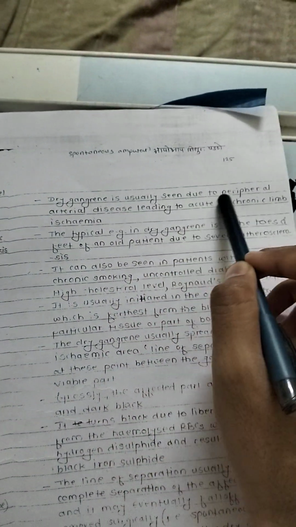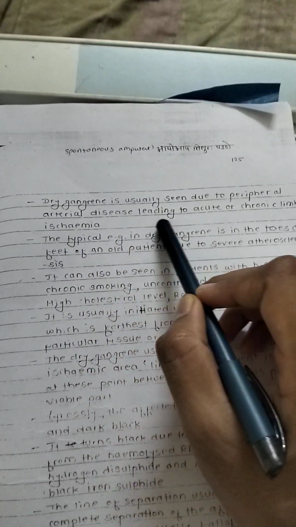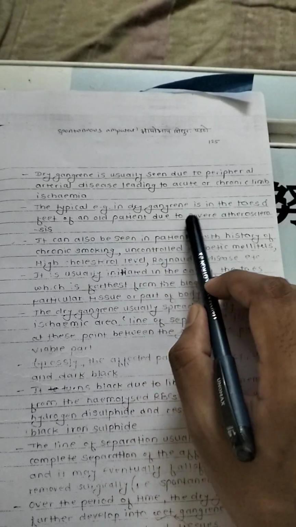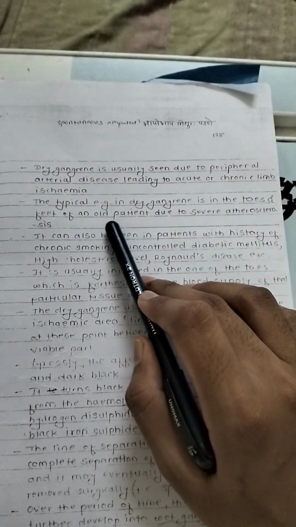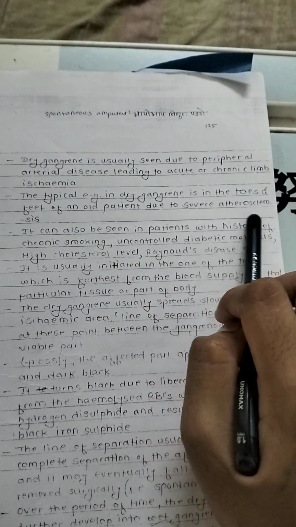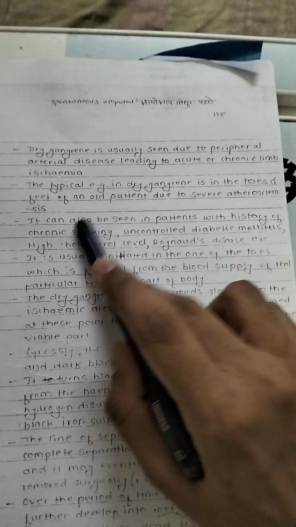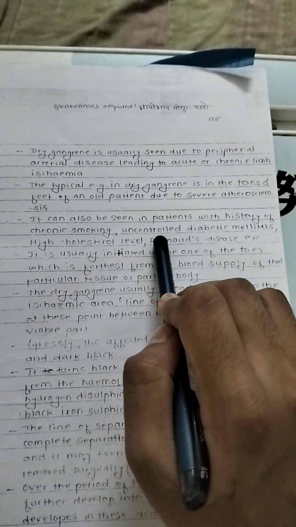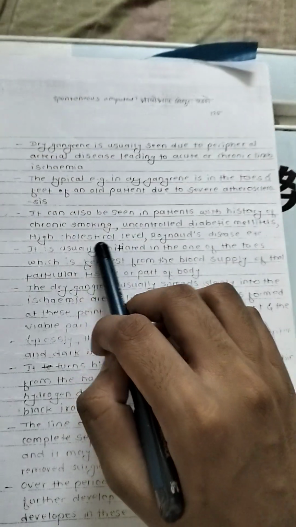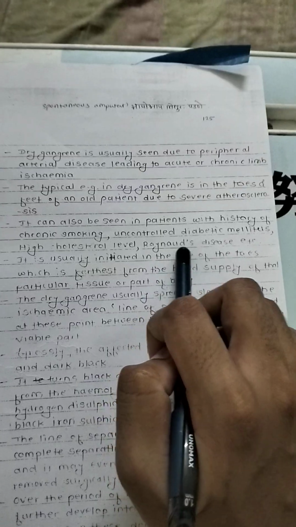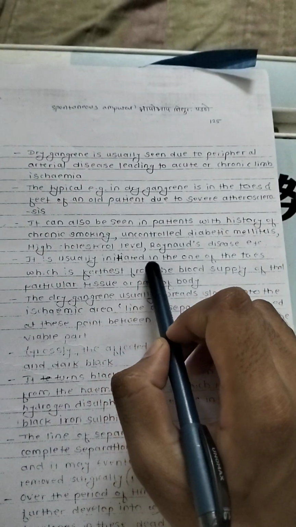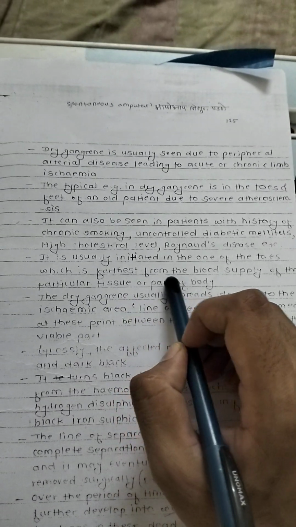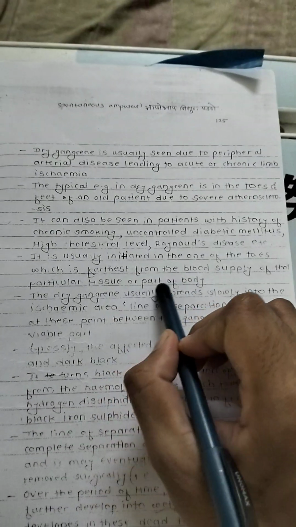Dry gangrene is usually seen due to peripheral arterial disease leading to acute or chronic limb ischemia. The typical dry gangrene is of the toes and feet of an old patient due to severe atherosclerosis. It can also be seen in patients with a history of chronic smoking, uncontrolled diabetes mellitus, high cholesterol level, renal disease, etc. It usually starts in one of the toes, which is farthest from the blood supply of that particular tissue or part of the body.